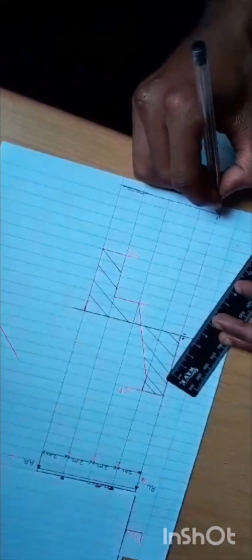Yeah, as I was saying, we'll start here at our point, which is 0. Our first value here is 10,5 Newton meter.